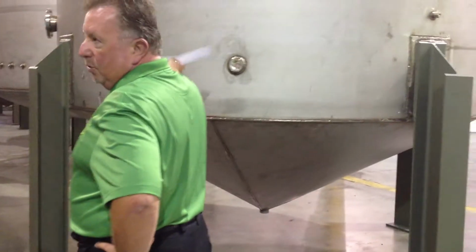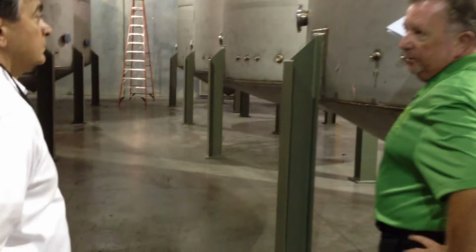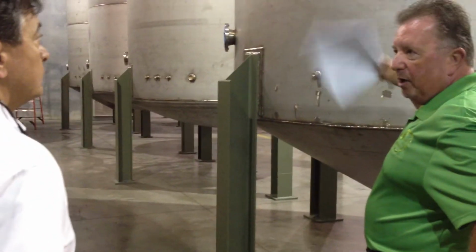Then it goes into the settling, and this is where the free fatty acids fall out of the bottom, and we have nice oil at less than 0.5% free fatty acids to process. This is your joint right here.